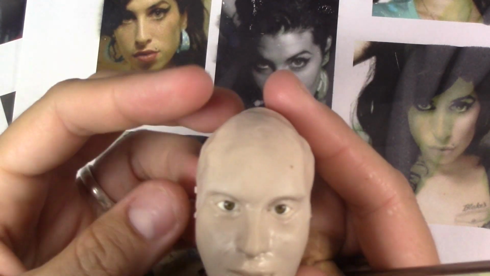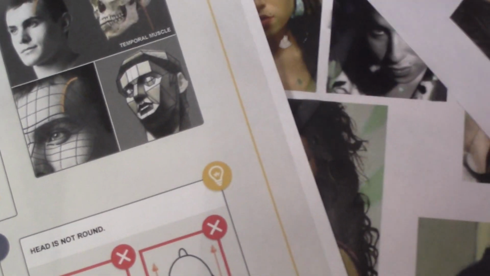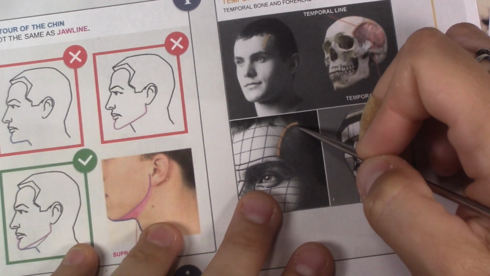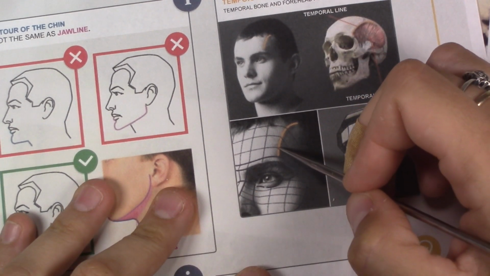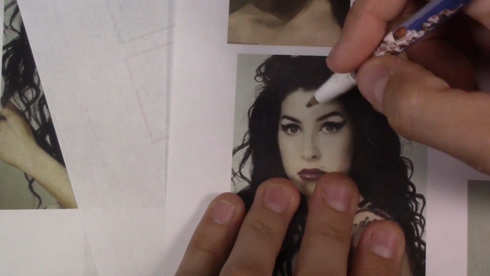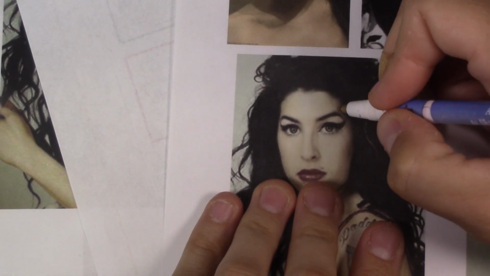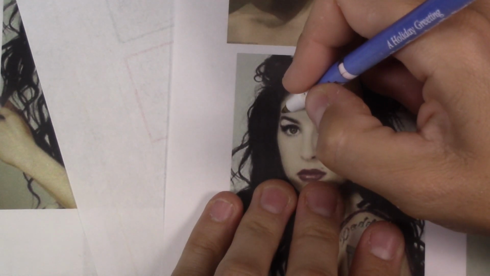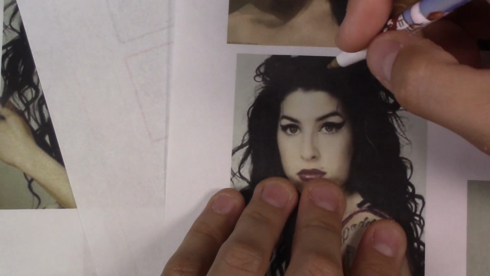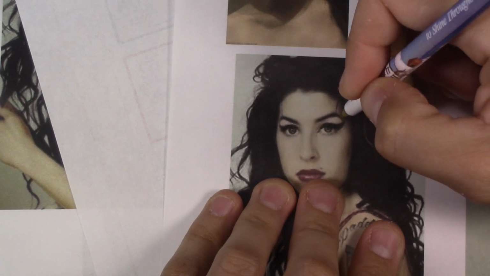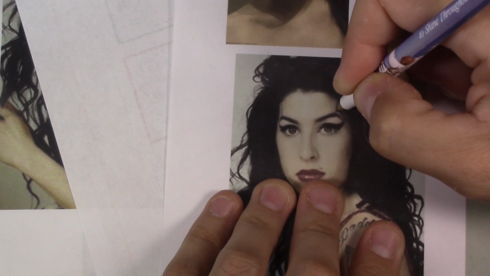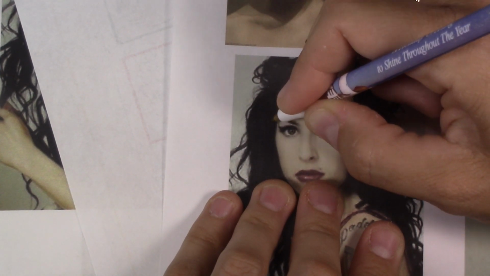So temporal line, remember what it is: this line here over the arch of the eyebrow that shapes your forehead. Alright, so we have the eyes, and this would be the temporal line here and here. That is not the best picture for me to work with. But around the eyebrow here, it's usually higher, like this, and then it comes inside, and it can go straight up.